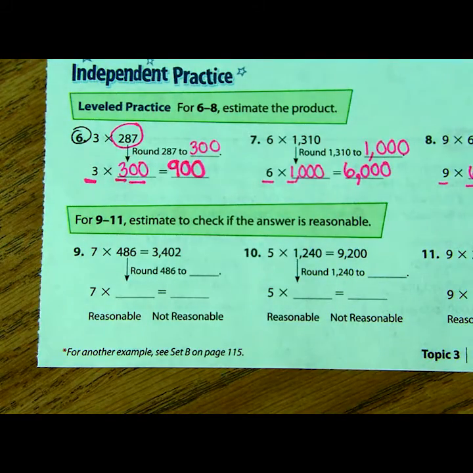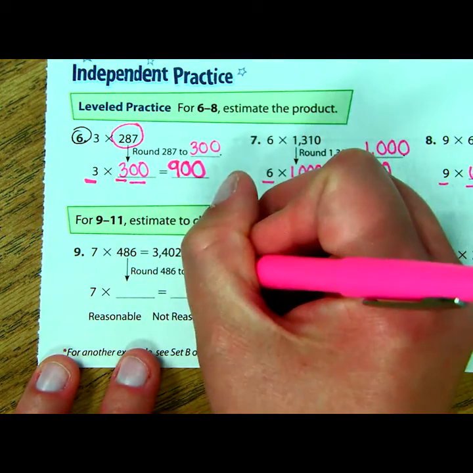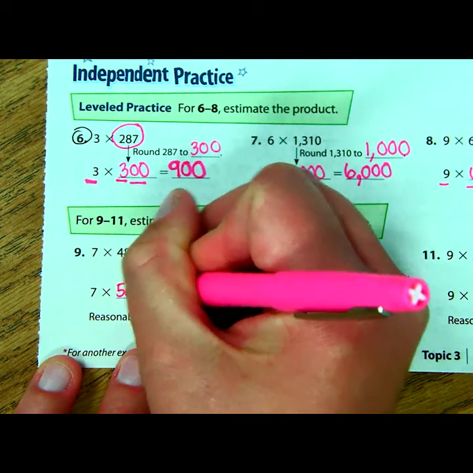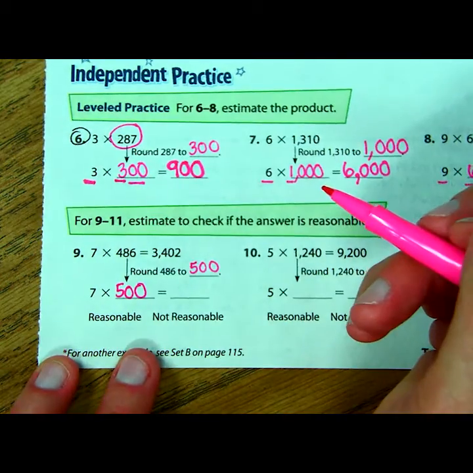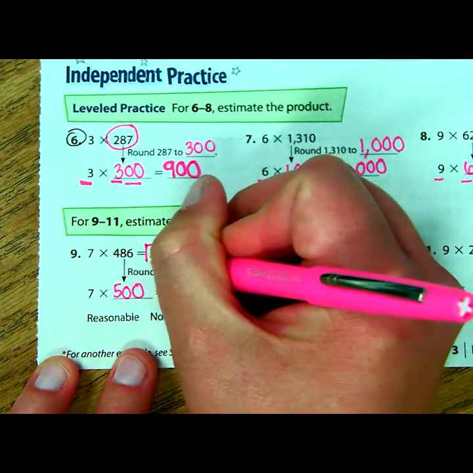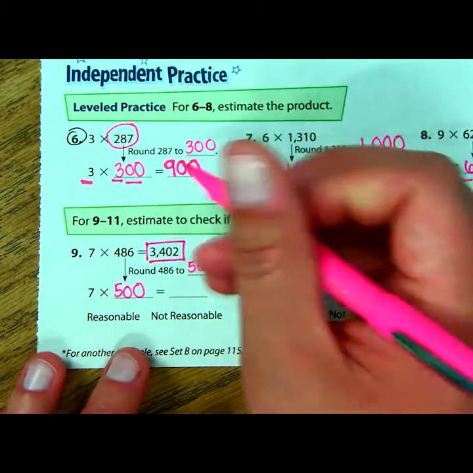Number 9, we're doing the same work. We are going to round 486 to the number 500. Then we're going to check to see if our answer is reasonable. In this problem, the only difference is that they've given us the exact product, so we're going to see if our estimate is reasonable, meaning is it pretty close?